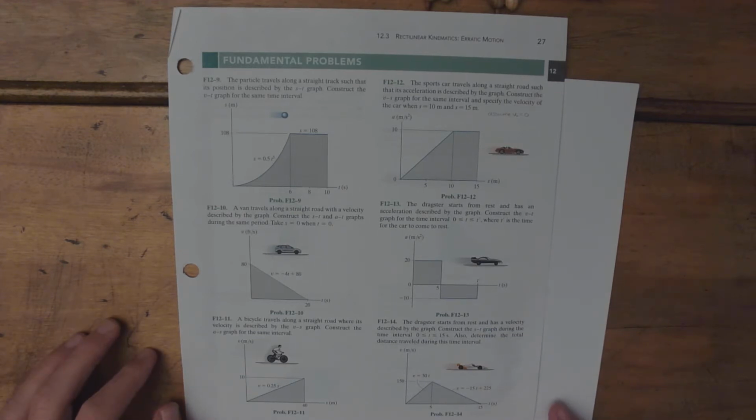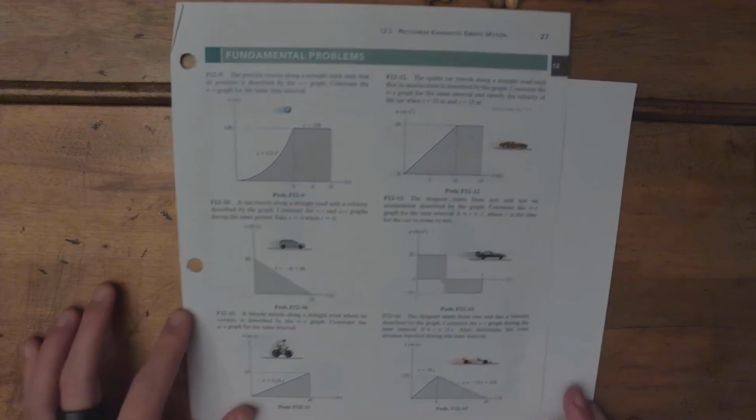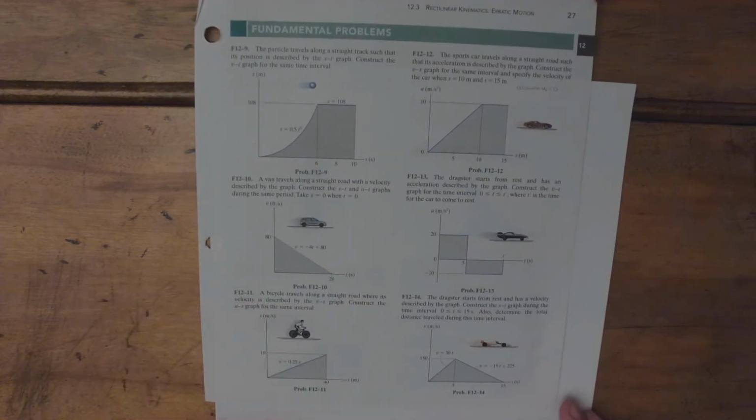So we're going to look at fundamental problem 11 with a velocity versus position graph, so this might be new for you, which is why we're doing this problem together. In fundamental problem 11, we have a bicycle traveling along a straight road where its velocity is described by the velocity versus position graph, which is given below. We want to construct the acceleration versus position graph for the same time interval.